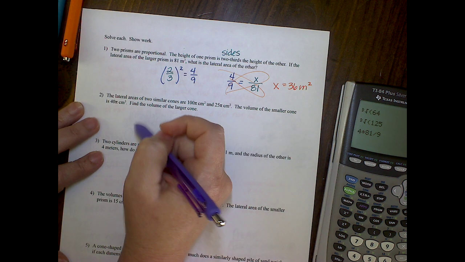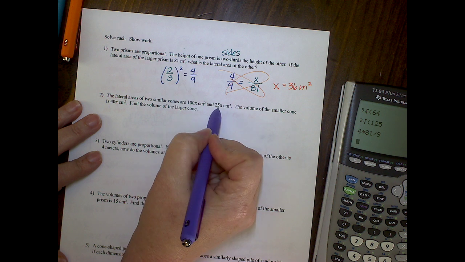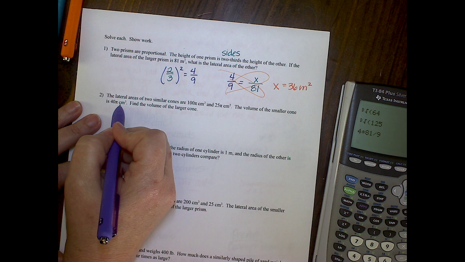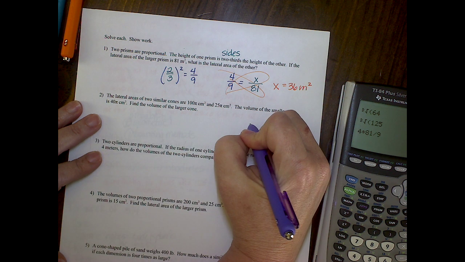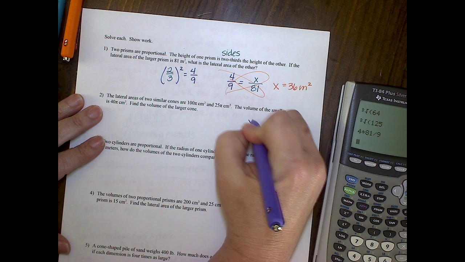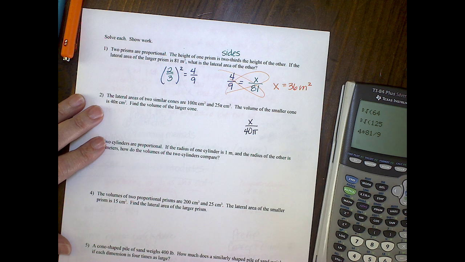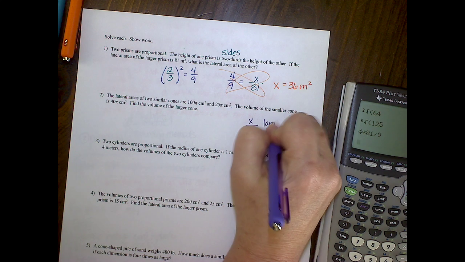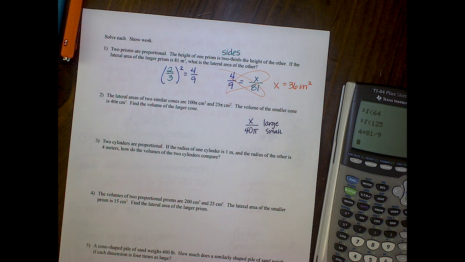So our next one, the lateral areas of two similar cones are 100 pi centimeters squared and 25 pi centimeters squared. The volume is 40 pi cubic centimeters. Find the volume of the larger cone. So I want the volume of my larger cone over the volume of my smaller cone. It doesn't matter what order you put them in. You can flip them over. But whatever you do when you set up your other ratio, set it up the same way. So I did large over small, and so I need to do large over small.